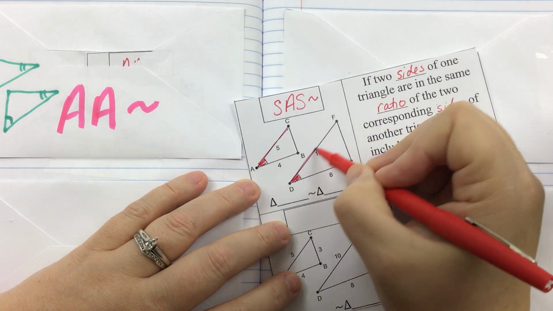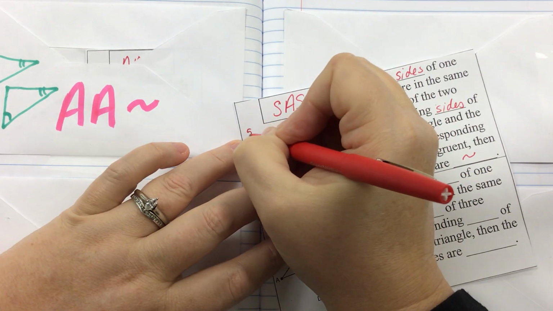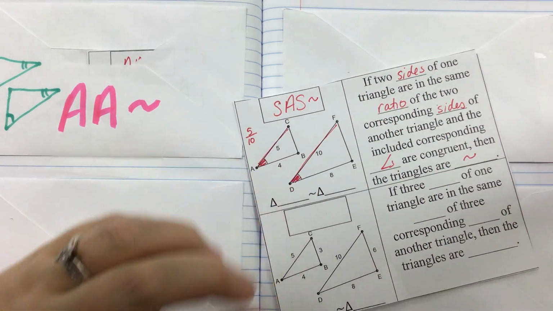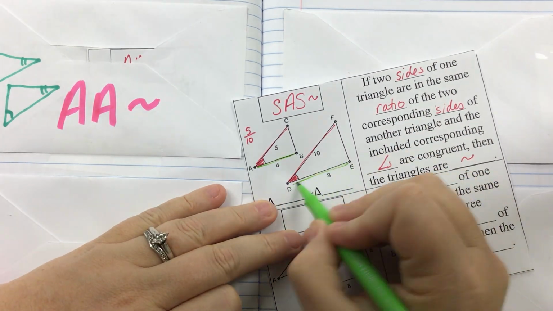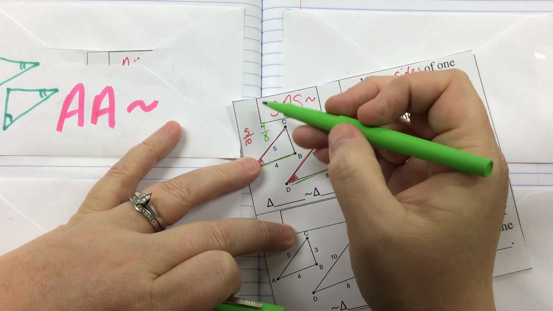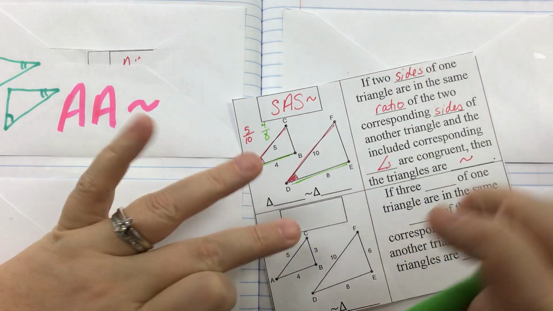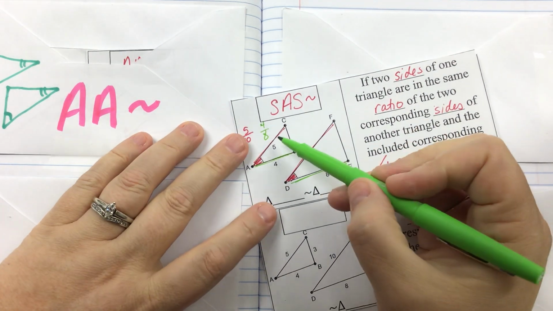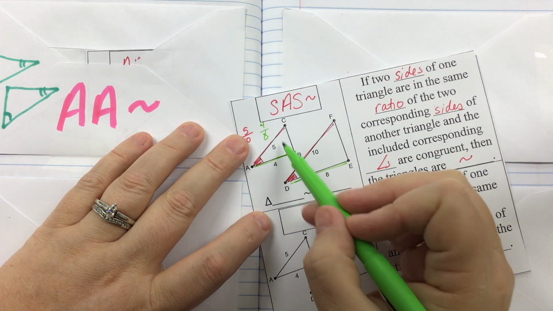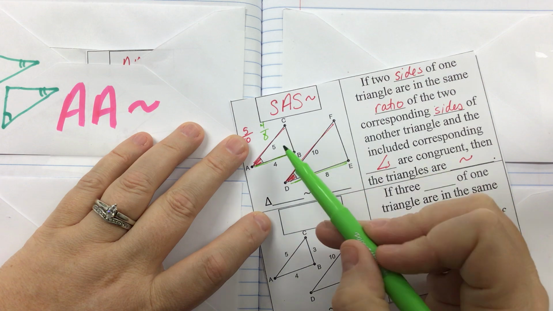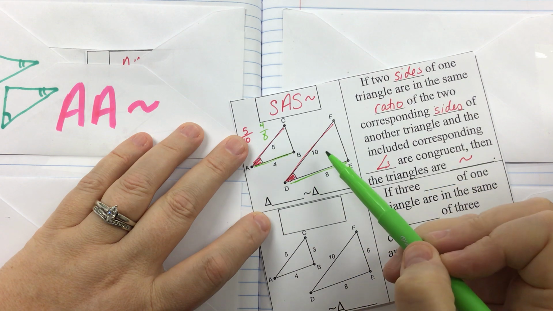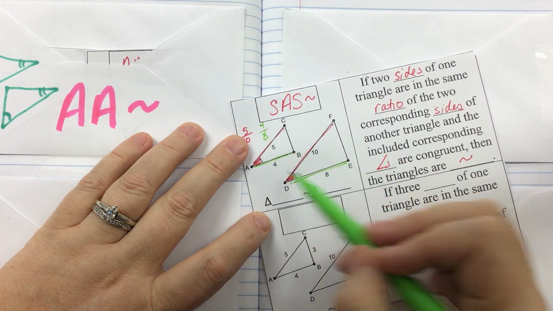AC and DF are in a 5:10 ratio, which would reduce to 1/2. The other pair of sides that we know is the 4 and the 8. Is 4 over 8 the same thing as 5/10? The answer is yes, because they both reduce to 1/2. So we've got 2 pairs of sides that are in proportion. They have the same ratio. And notice it's the angle formed by the 2 sides that we know. Hence we have a side, angle, side. They're not congruent though because 5 and 10 are not the same length. Same thing with 4 and 8, but they have the same ratio.